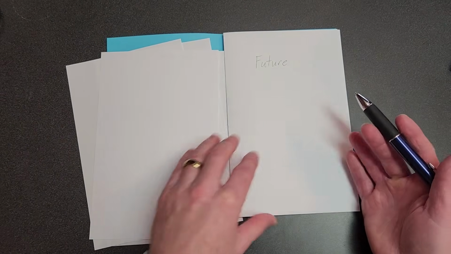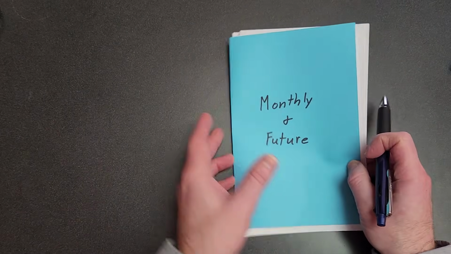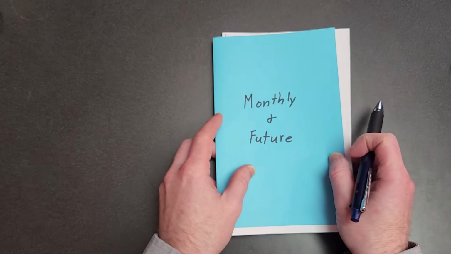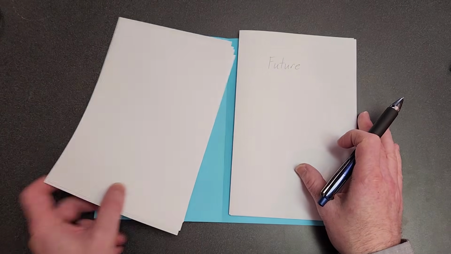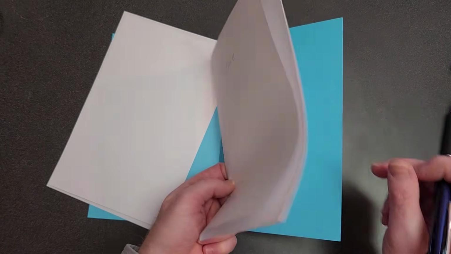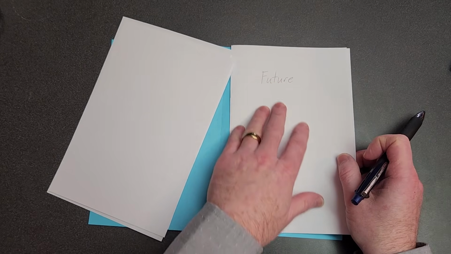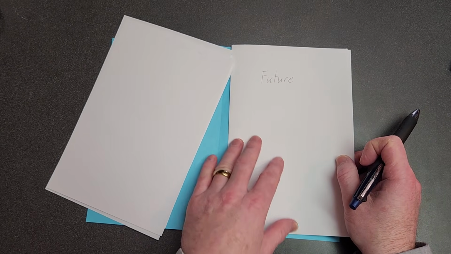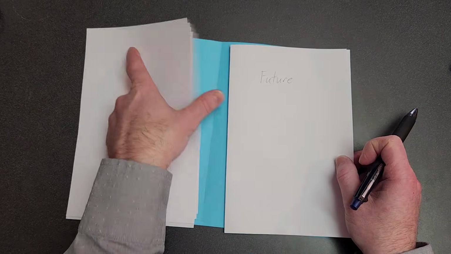Then I have a folder. So just a review from an Everbook: this top level is called a bundle. And inside the bundle we have sheets and we have folders, which are also full of sheets. So inside of this is my true future log for long-term stuff that I don't have a monthly sheet for yet.